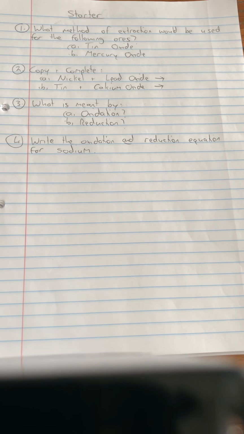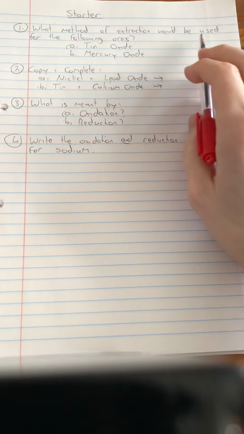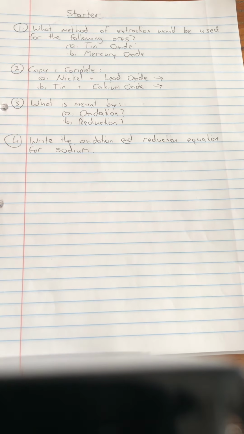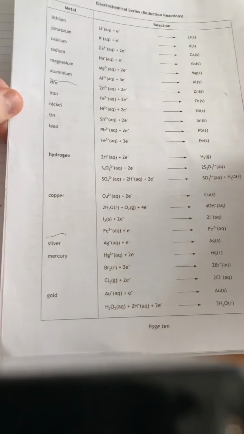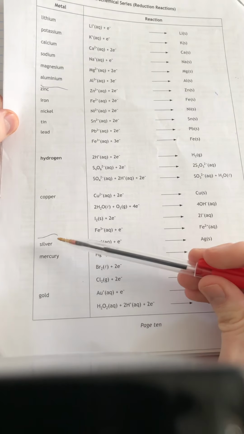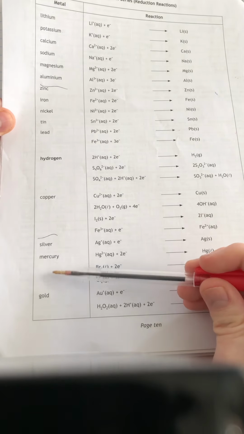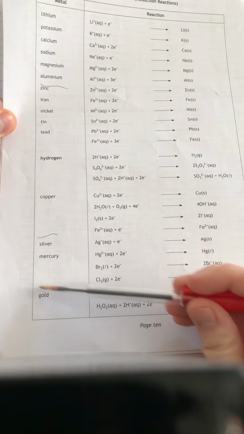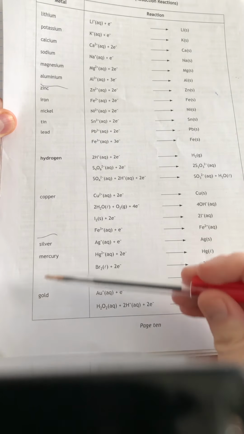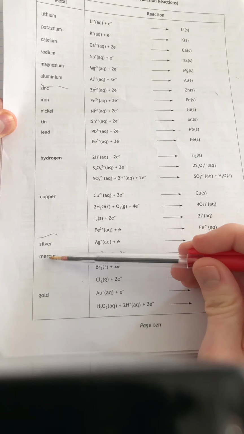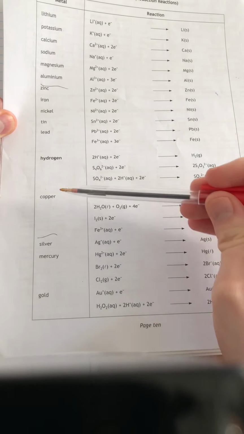Okay, so for question 1, what method of extraction would be used for the following ores? Now, tin oxide. Remember we spoke about any metals silver and below, you would just use heat. Gold is found uncombined, along with platinum. But silver and mercury, we would use heat alone.